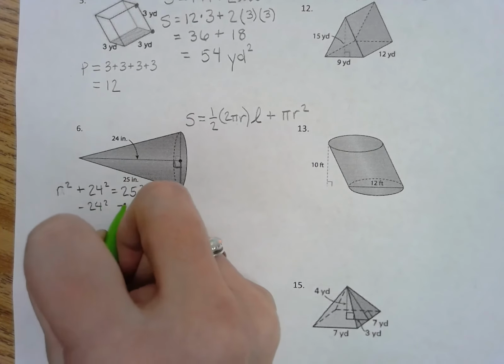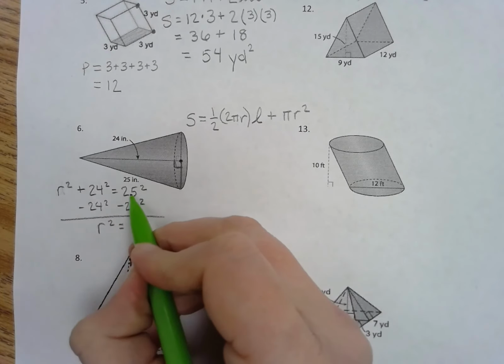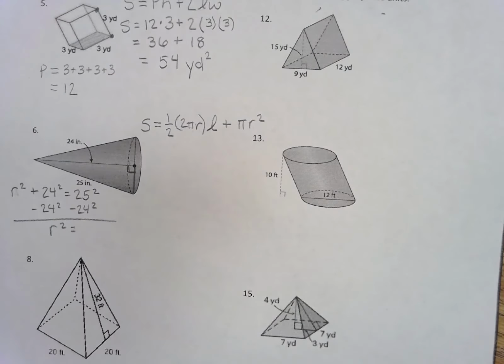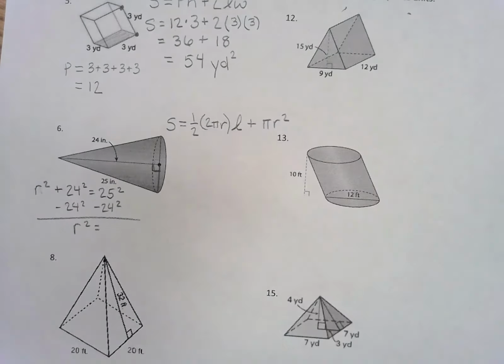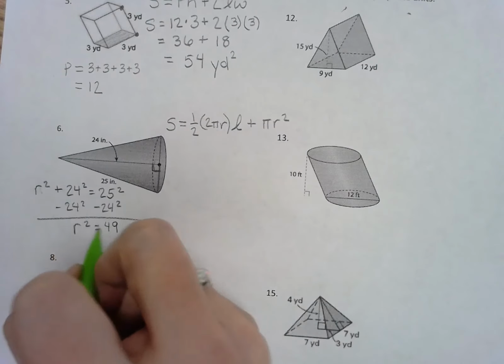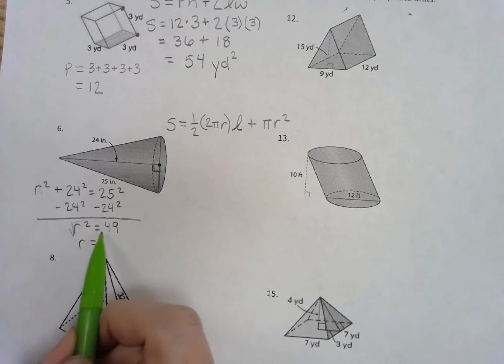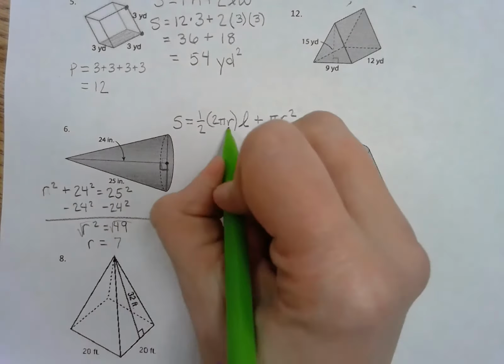I'm going to go ahead and subtract the 24 squared. Being careful, 25 squared minus 24 squared would not be 1 squared. Either punch it in the calculator or be mindful of order of operations. You would do exponents first before subtracting. So 25 squared minus 24 squared actually gives us 49. To find the value of the radius, we'd need to take the square root. So when you take the square root of 49, you get 7. So that value there is 7 for the radius.